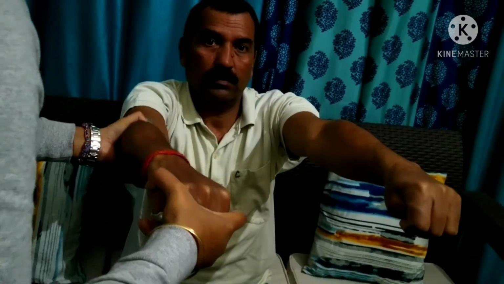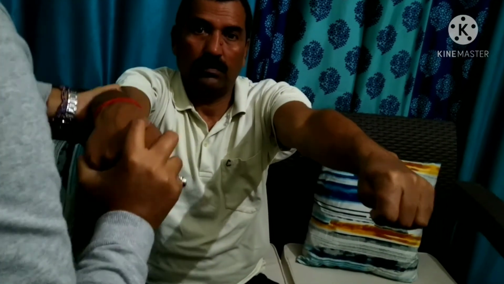Begin by testing flexion of the biceps muscles. Ask the patient to bend the arm at the elbow and pull against your hand. Test extension of the triceps by having the patient push against your hands. Flexion of the patient's wrist and extension of the patient's wrist. Test the patient's hand grip.